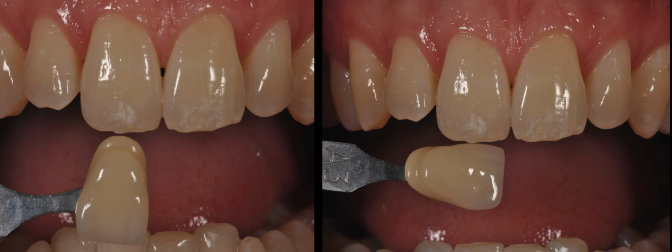But if we place the same tab horizontally, things change. Look how now this shade tab matches the shade present in the middle third of the tooth. Same shade tab, same amount of ambient light, and same set of eyes.